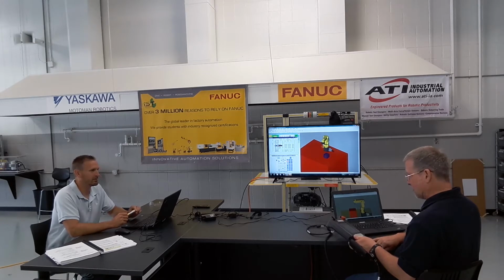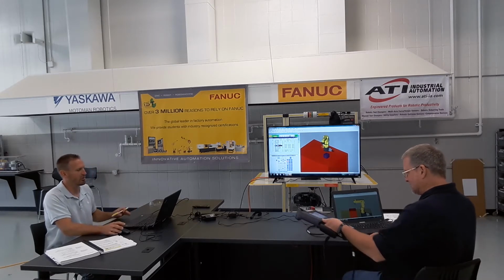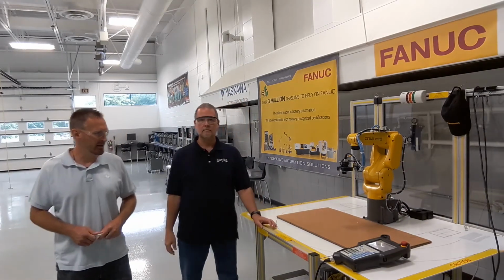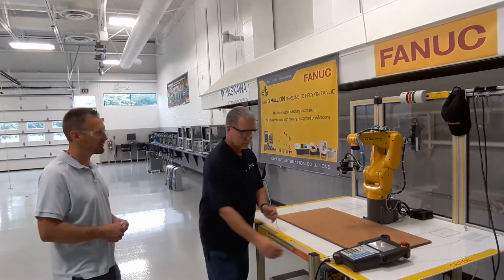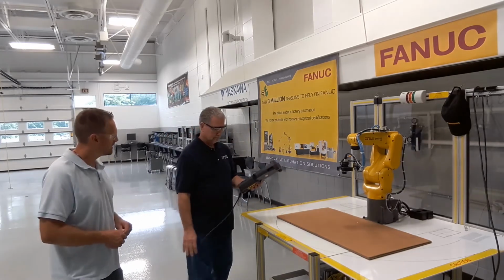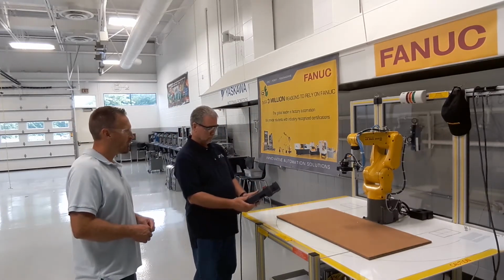I want to do it on the real robot now. You want to do that? Okay, yeah, let's go ahead and do the real robot now. All right, so now we're going to actually get our hands on the teach pendant and jog the physical robot. Nice. So we'll do a little bit of joint jogging first.